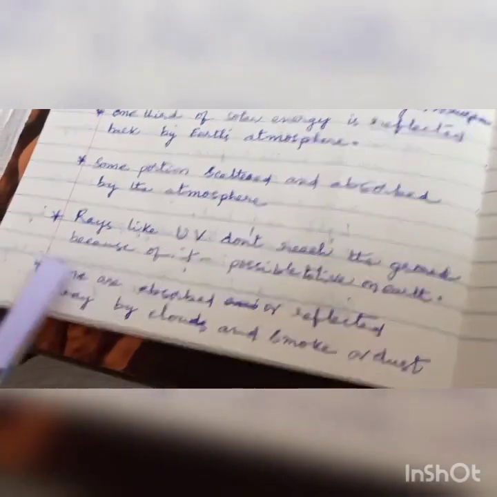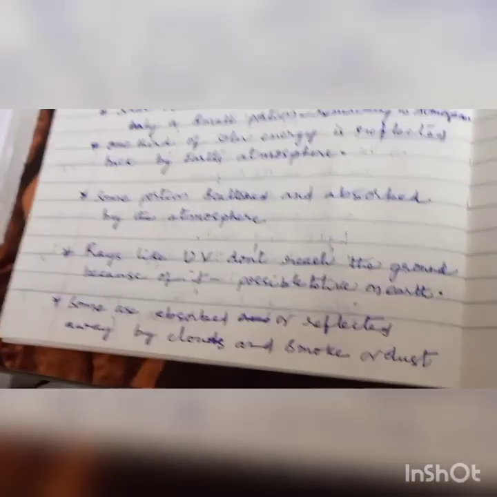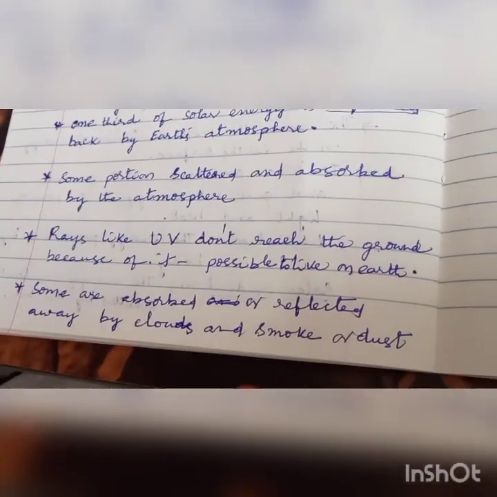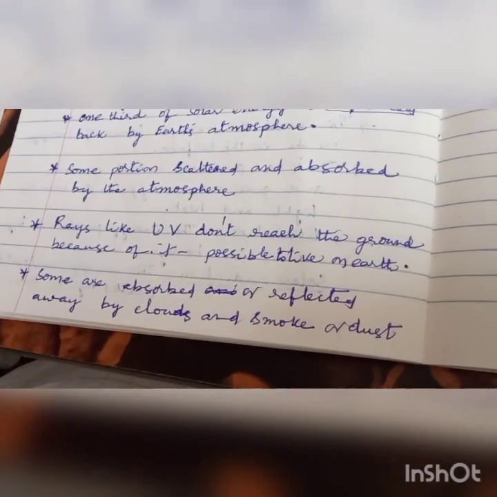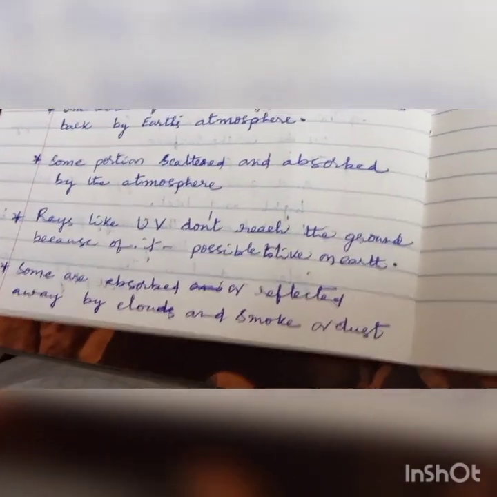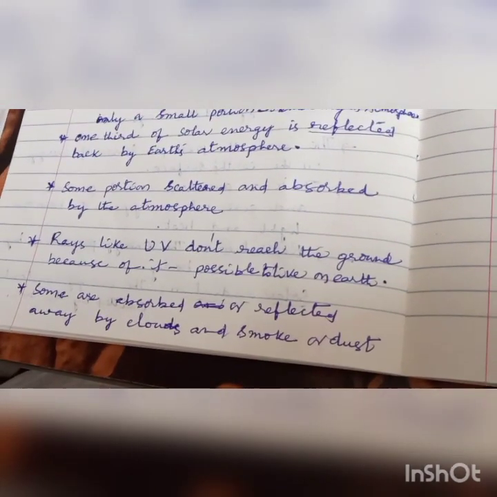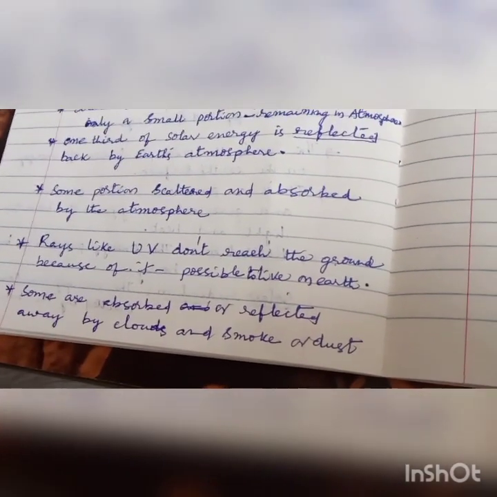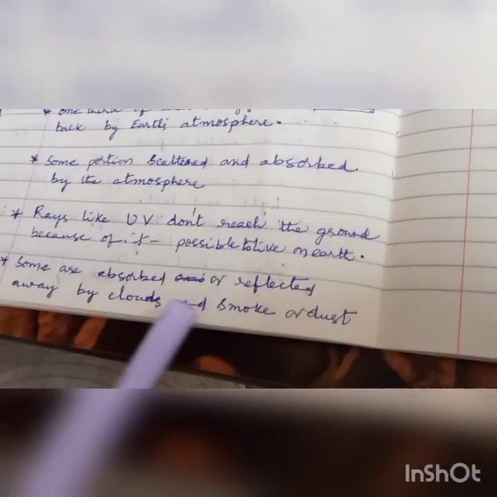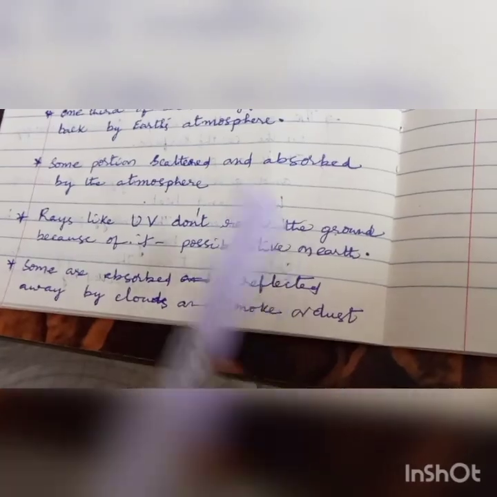And rays like UV won't reach the ground because of it. As ultraviolet rays are very powerful, it is good that they are not reaching the surface of the earth. Because of that, it makes it possible for humankind to live and lead life on the earth. And even some energy is absorbed or reflected away by clouds, smoke, or dust in the atmosphere.